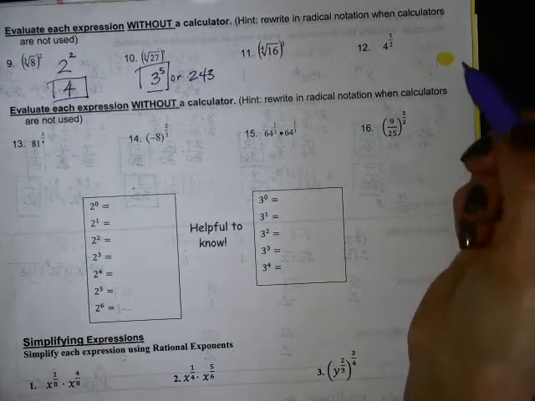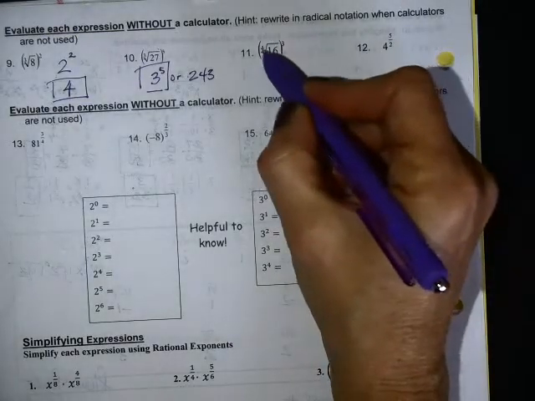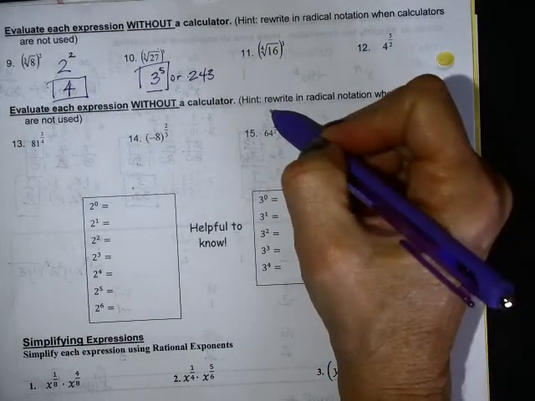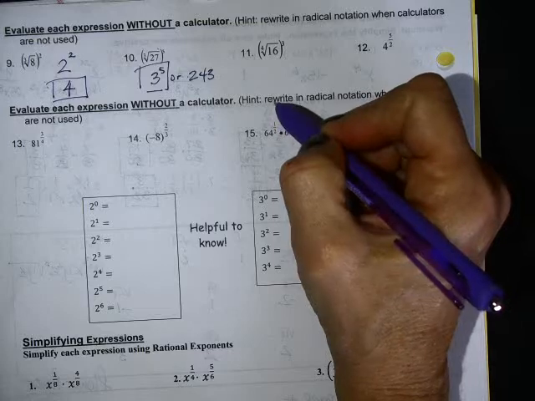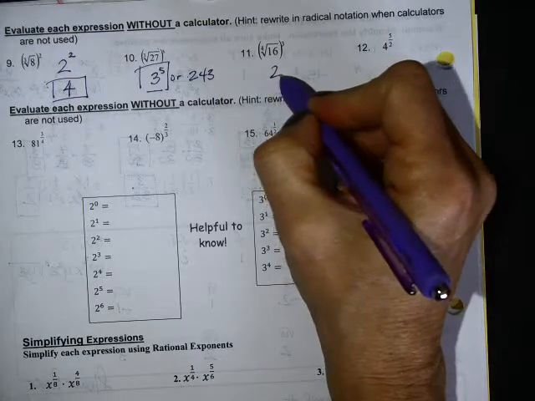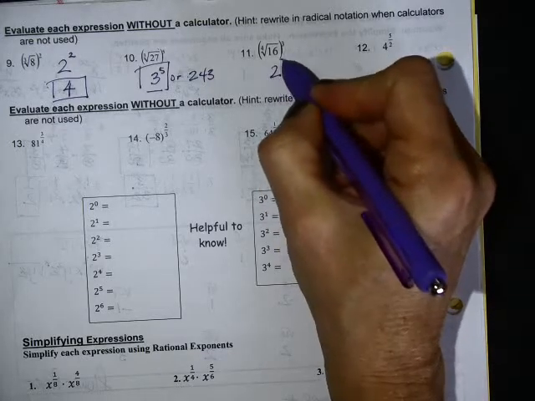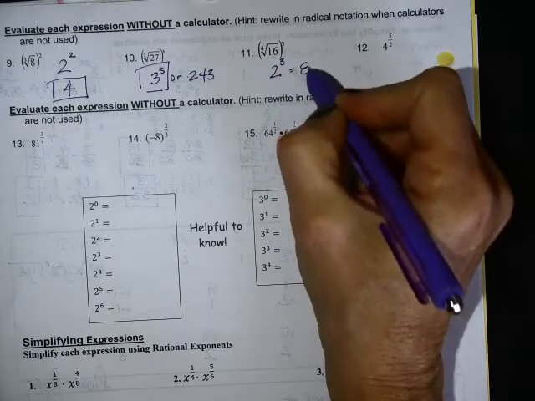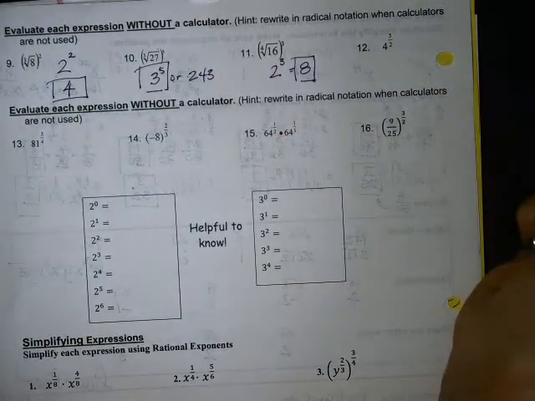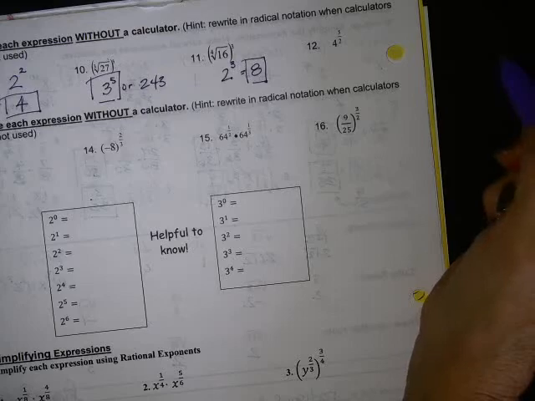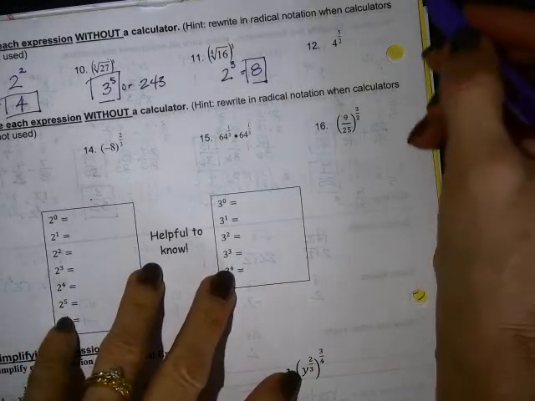So try the other one. Figure out what number times itself 4 times gives you 16. Yep, it is 2. Hope you said that. And then we cube it, and 2 cubed is 8. So I will be quiet on the last one. You try to work it out.